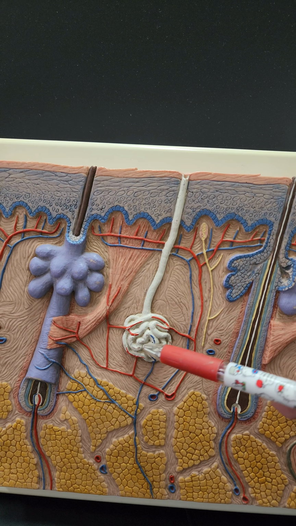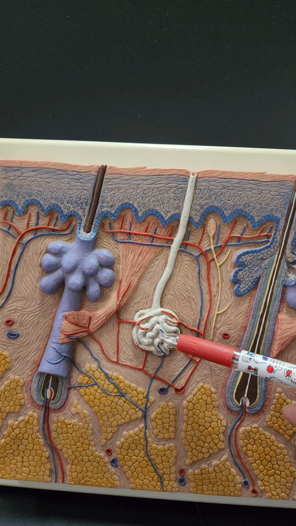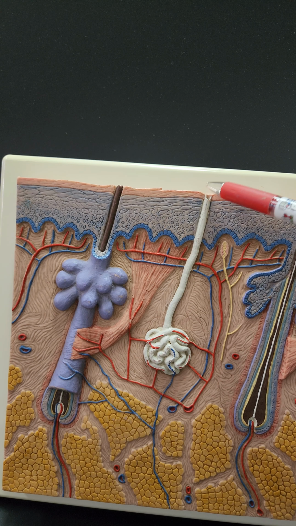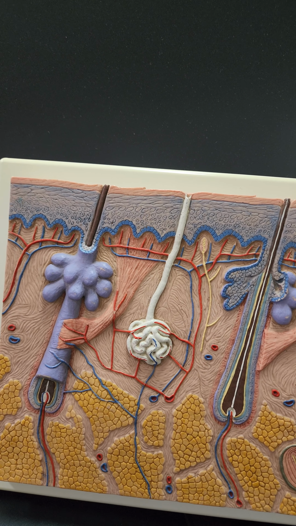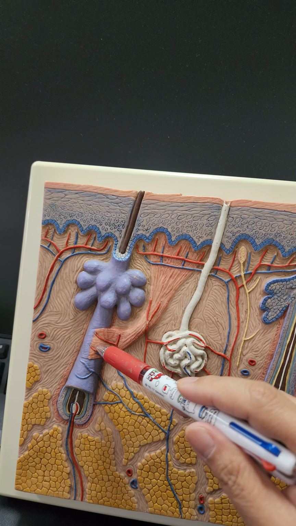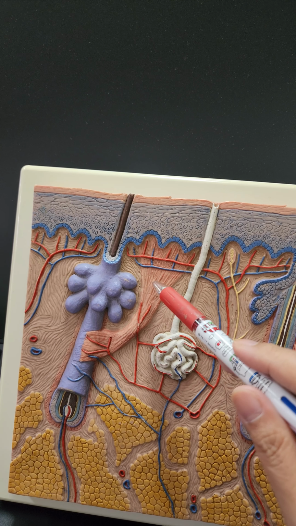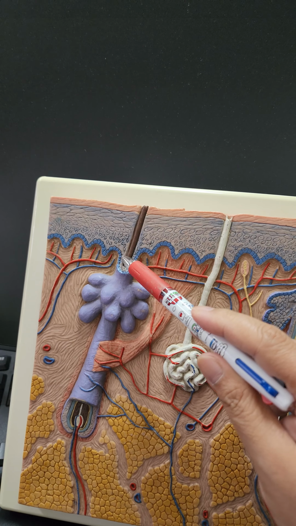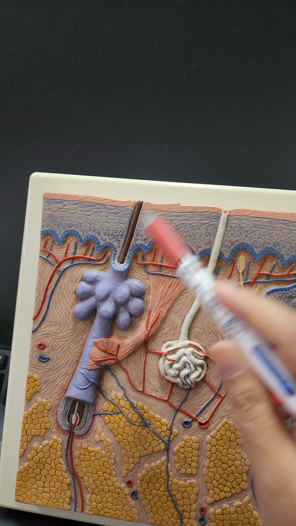Another gland is this one here. This is what you call as the eccrine sweat gland. The eccrine sweat gland directly empties its secretion out here in the skin via the skin pores. Other structures that you will see would be this muscle here that is connected to the hair follicle. And this muscle is what you call as the arrector pili muscle. The arrector pili muscle is the one responsible for causing your hair to stand when you are, for example, frightened or nervous, like that.